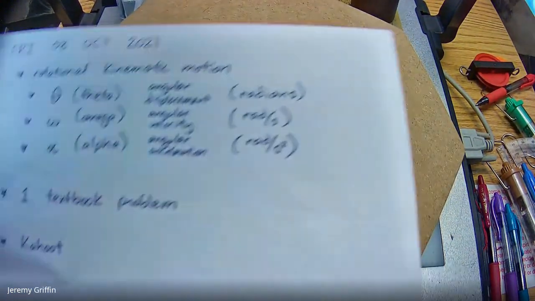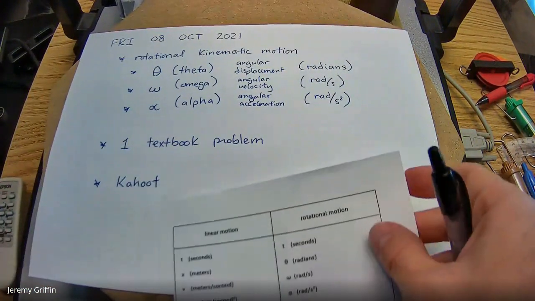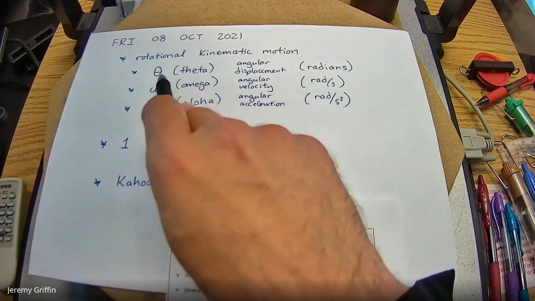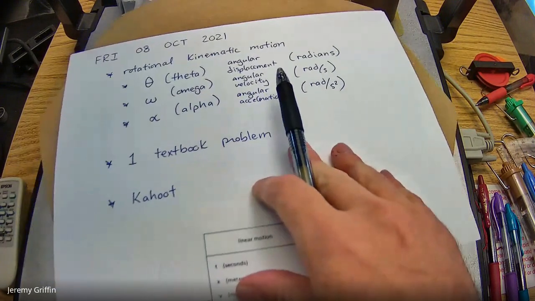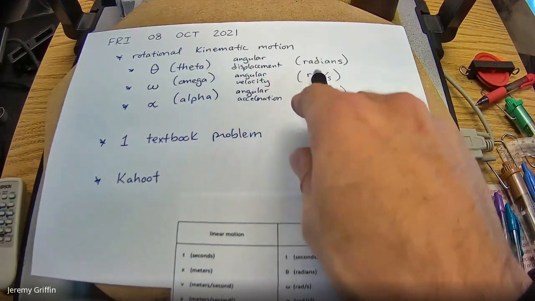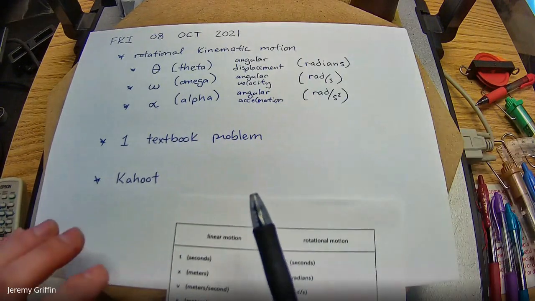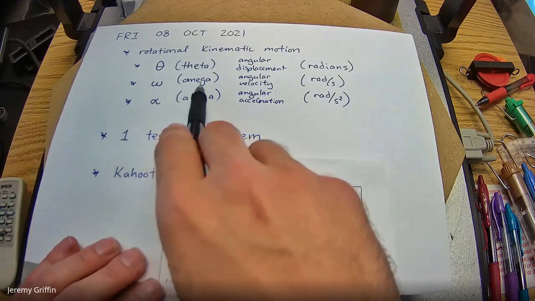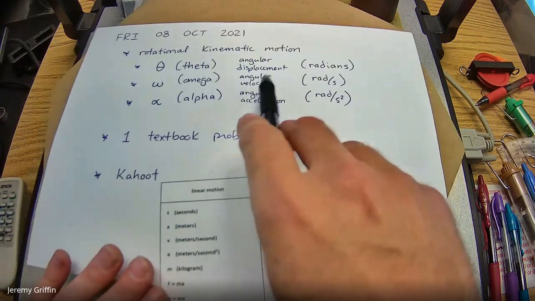So, once we got here, there's how far something turned. We're going to use theta, kind of like measuring an angle, right? You can measure in degrees or revolutions, but when I get to the equations, I'm going to be using radians, and you'll see why when we start applying it. Okay? There's omega. How fast is something turning? Call that angular velocity in radians per second.